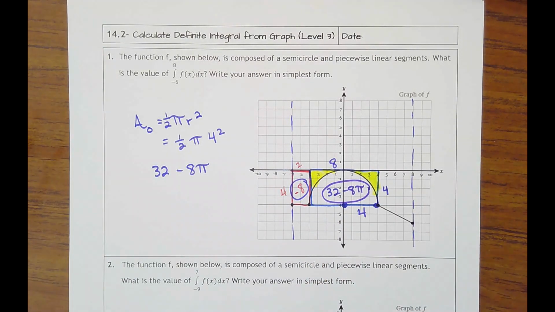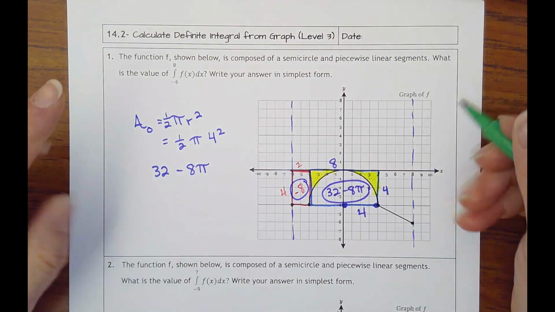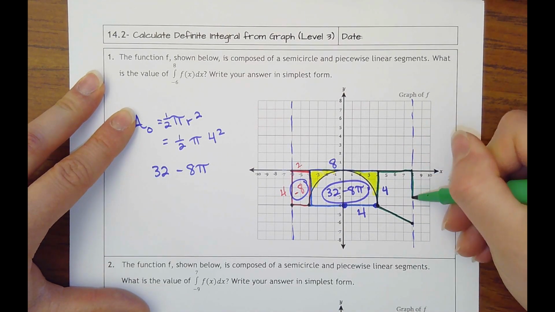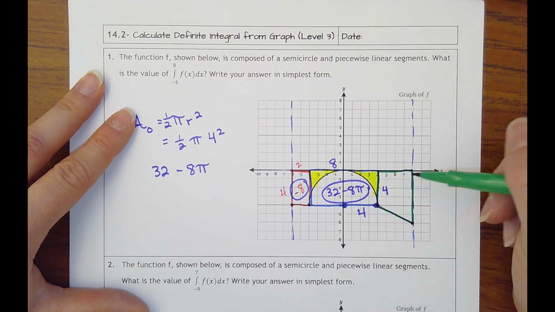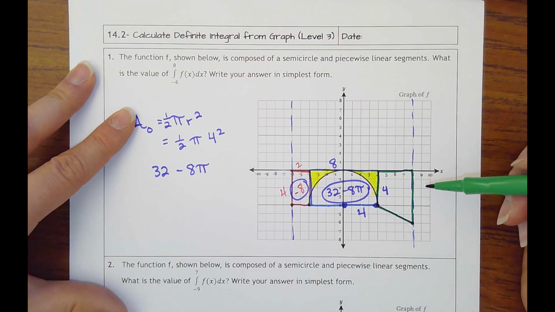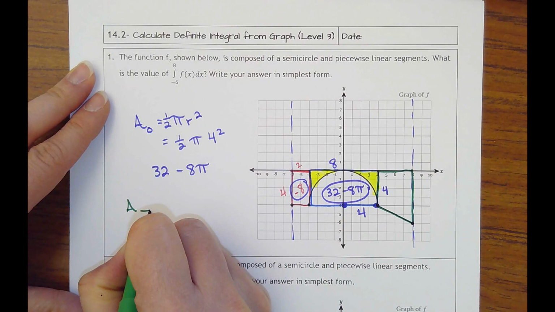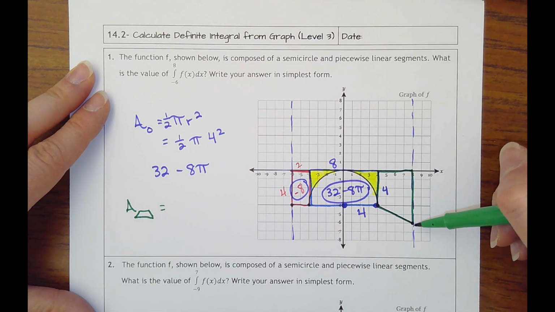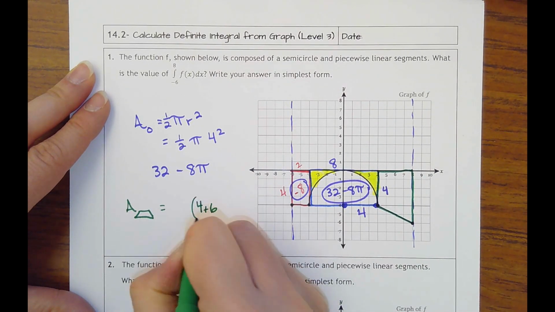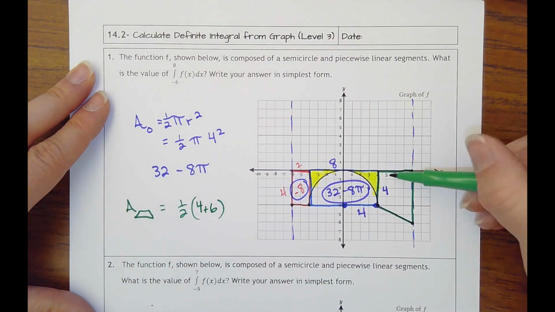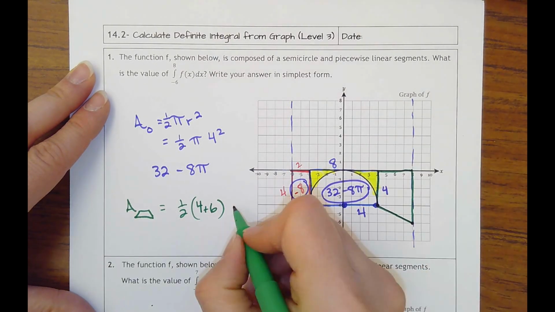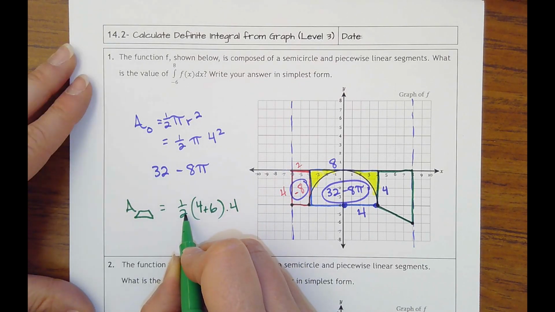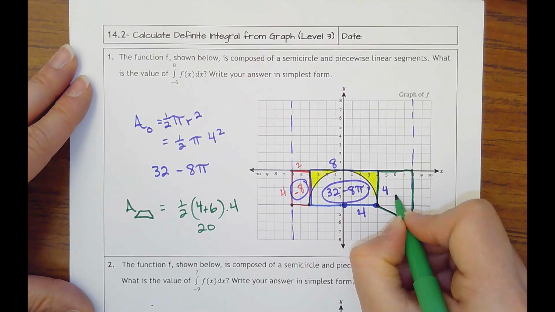And then last but not least, I have the trapezoid. And I would want to find the sum of the bases times the height divided by 2. So area of the trapezoid would be, the bases look like 4 and 6. And the height would be here. That would be also 4. So 4 plus 6 is 10. Half of 10 is 5. 5 times 4 is 20.